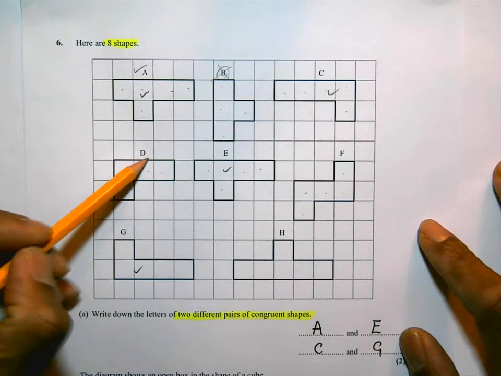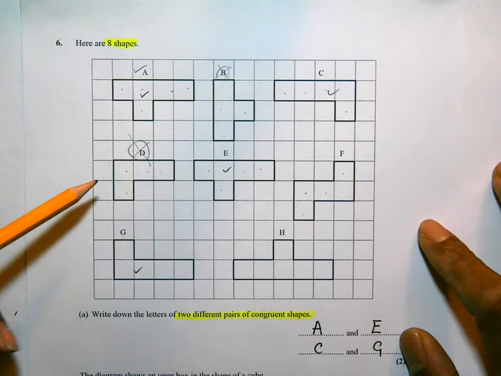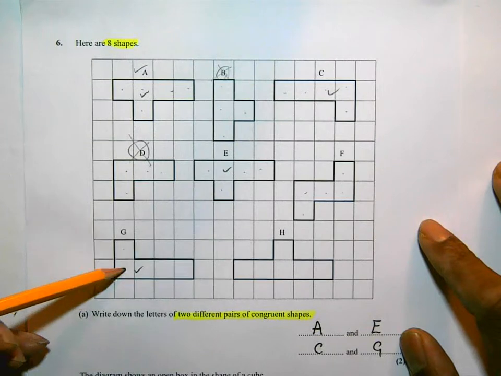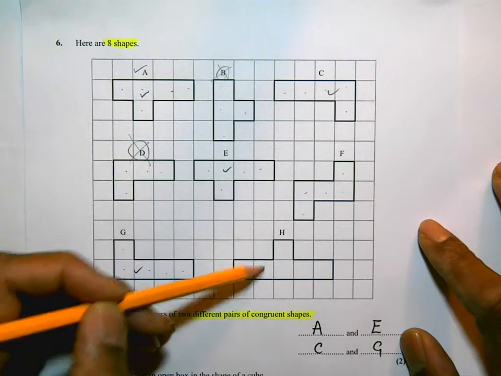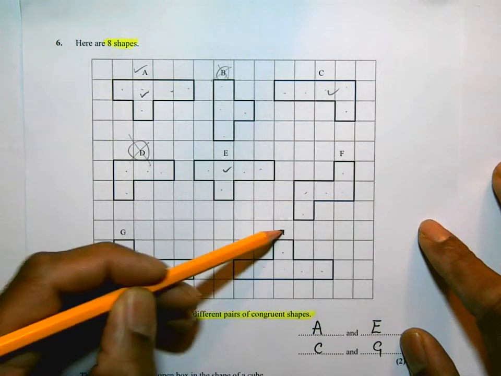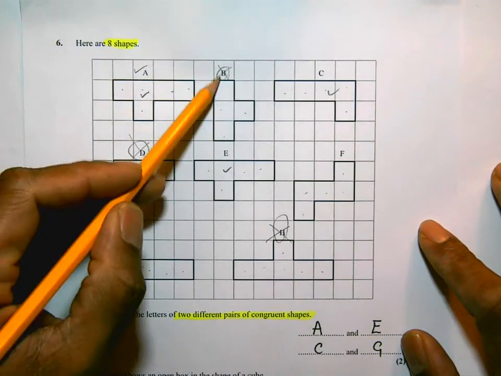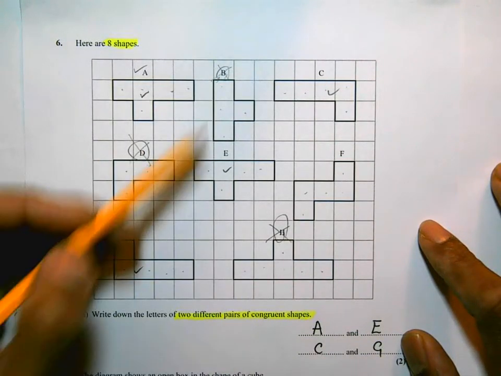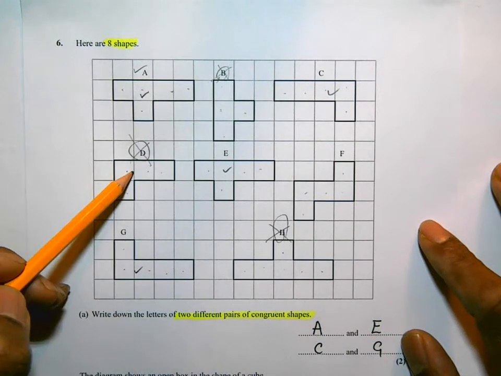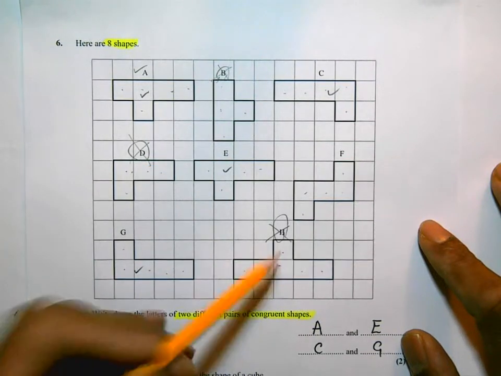Let's just check the rest. 1, 2, 3, 4, 5. 1, 2, 3, 4, 5, 6. This one. So to answer, the question said write down the letters of 2 shapes, but there are actually 3 shapes here which cannot be a net of an open box. It's B, D, and H. This has 4 squares, this has 4 squares, and this has 6 squares. You need only ones which, as I said before, have 5 squares.